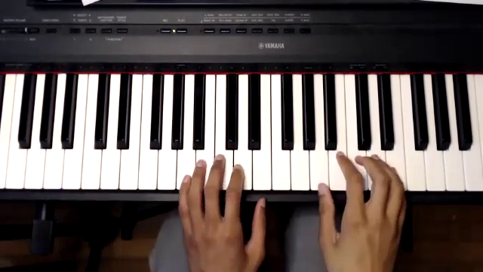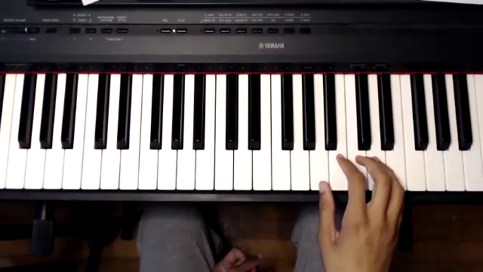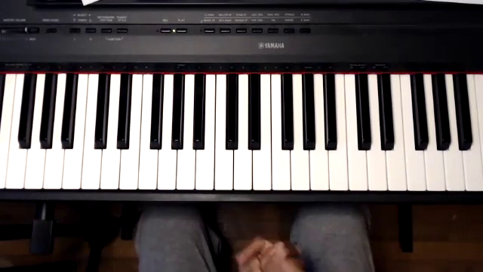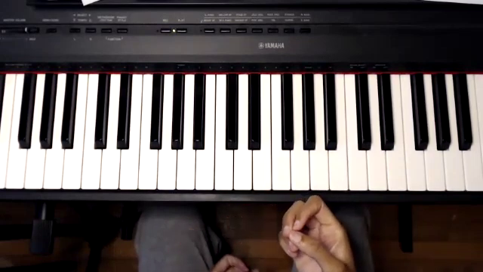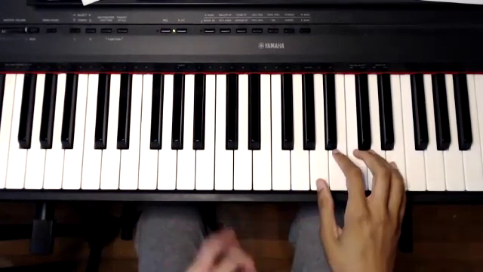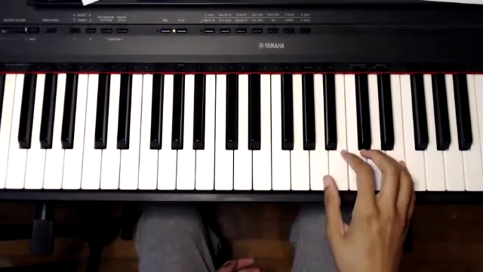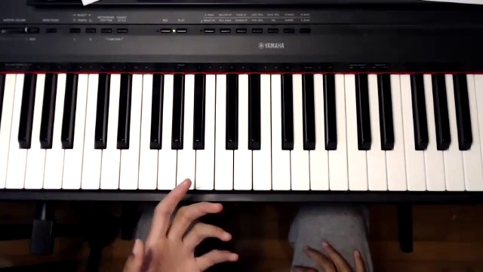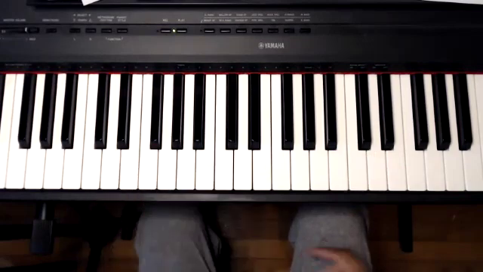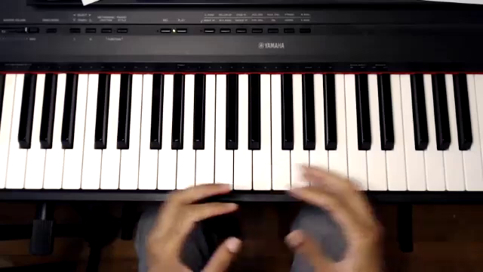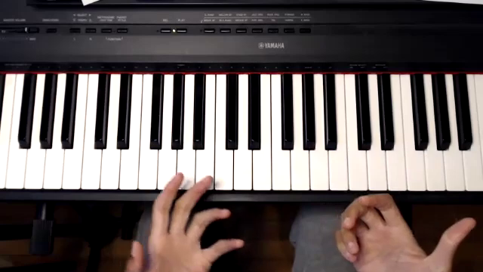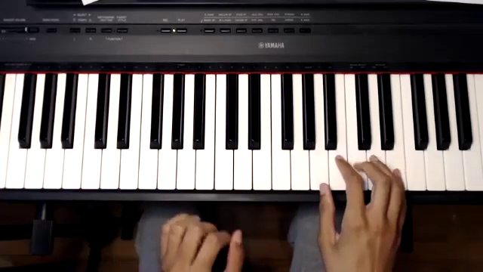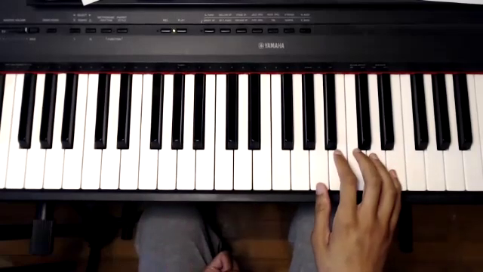So here, we're going to do the right hand first, and then we'll do the left hand, and then we'll do both hands together. So the way to approach this, if you are a complete beginner, you want to practice the right hand first for a couple of days, get it down. Do the left hand for a couple of days, come back to this video, and then do both hands together. It's easier to play both hands together when you already know how to play the hands separately versus trying to do it all in one swing. So here's how the right hand is going to go.